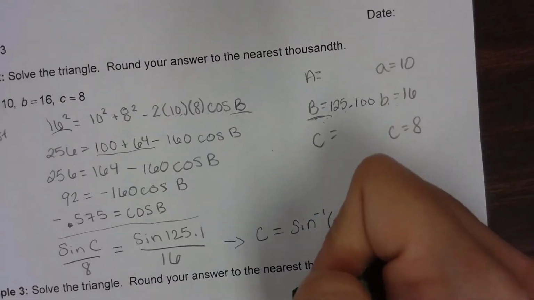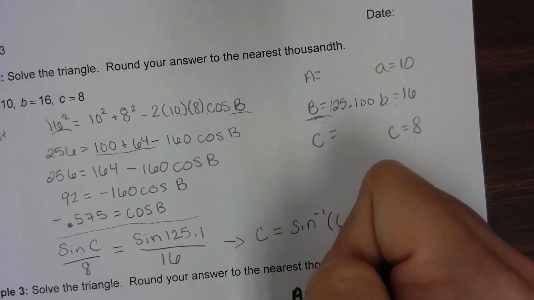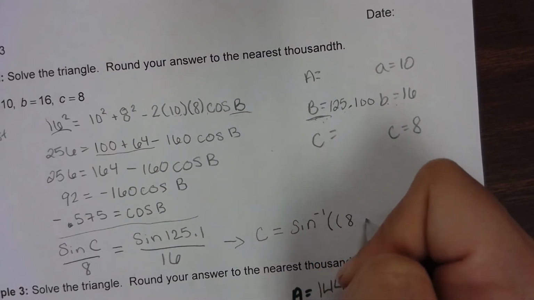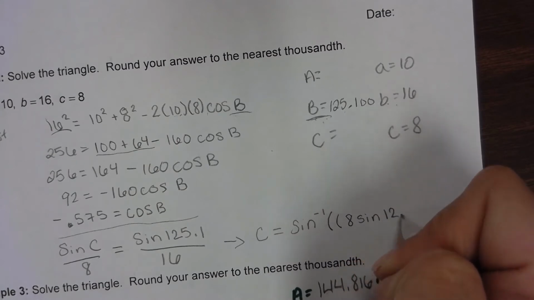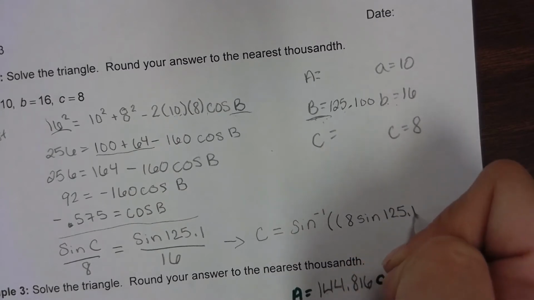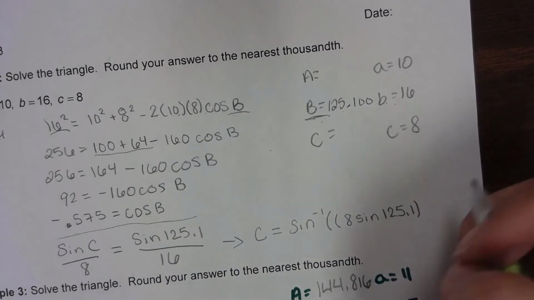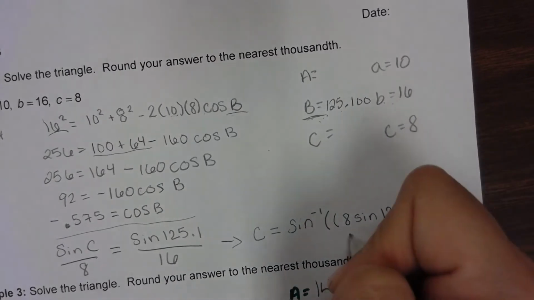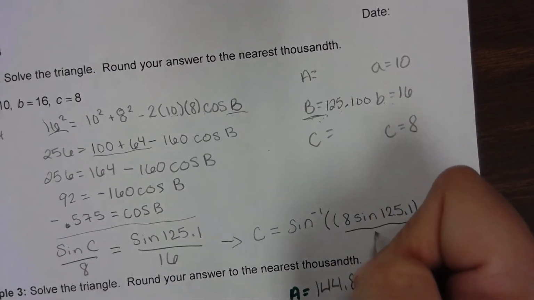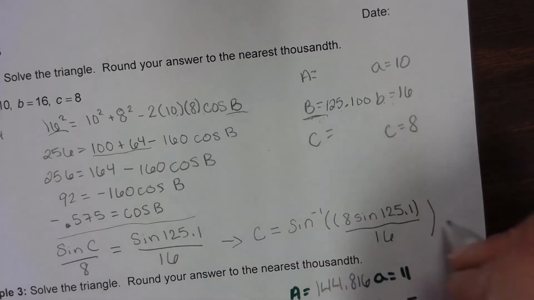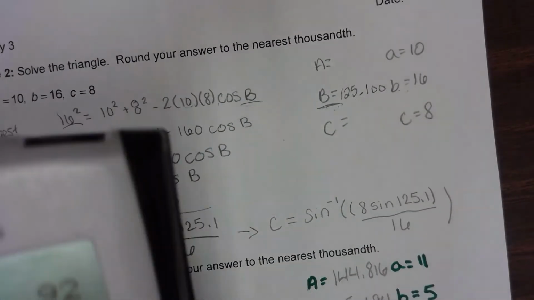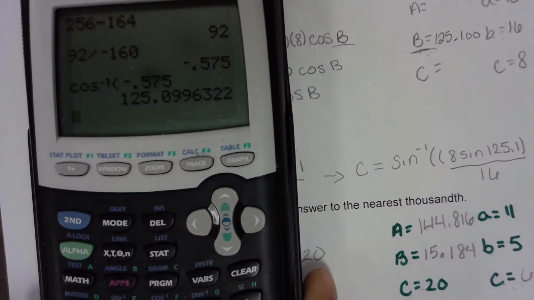You want to add an extra set of parentheses for that numerator. 8 times sine 125.1. Close that numerator parenthesis. Divided by 16. Okay, so I'm going to show you right now how to plug that in on your calculator.